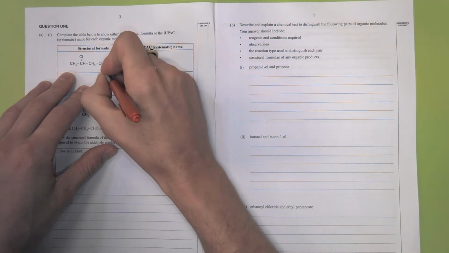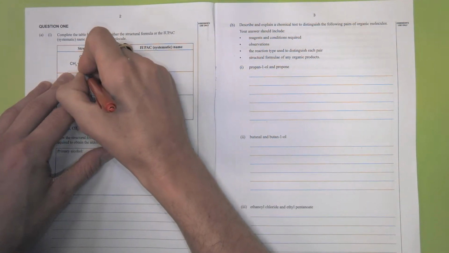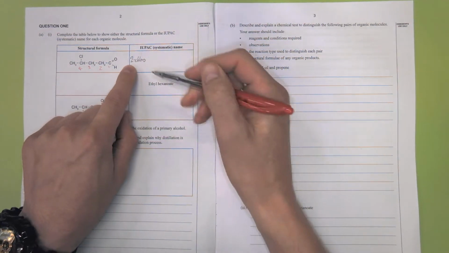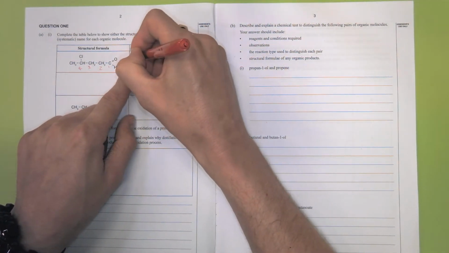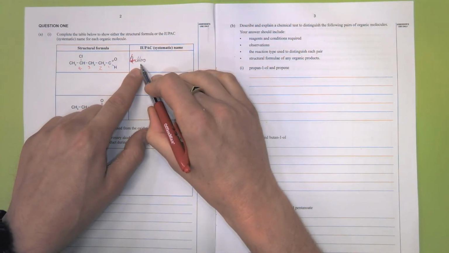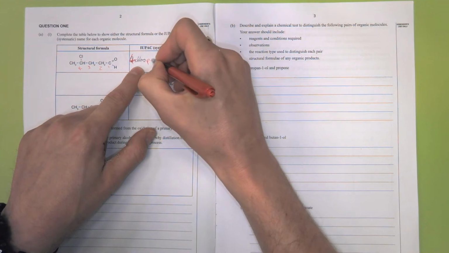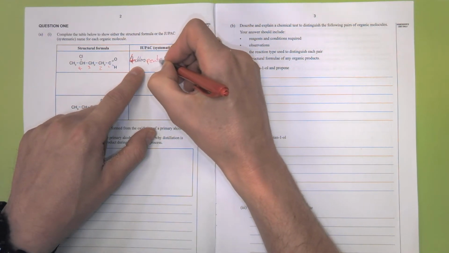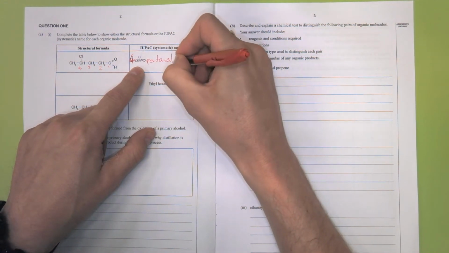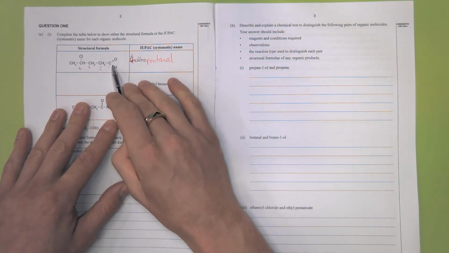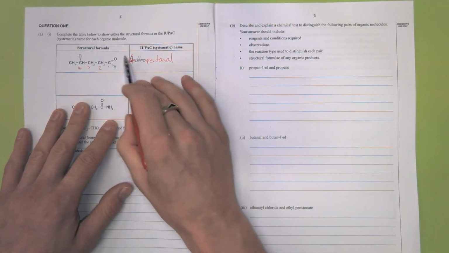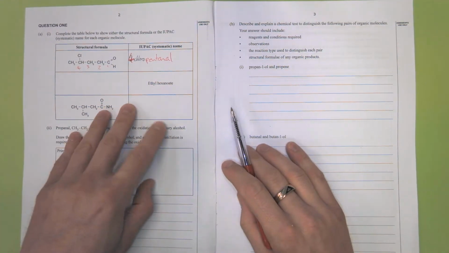We're going to number this 1, 2, 3, 4. That's a mistake that this person's made, so it's actually a 4 chloro pentanal. Don't need to name the anal because it's on the end.